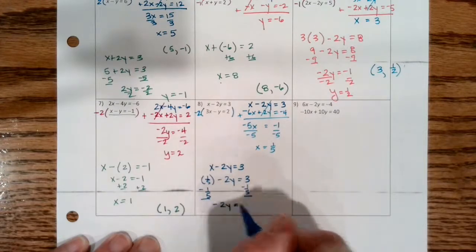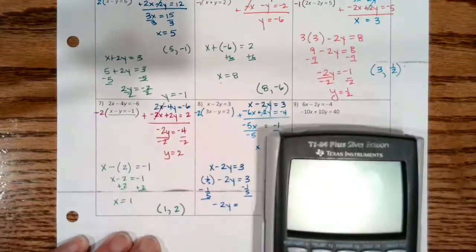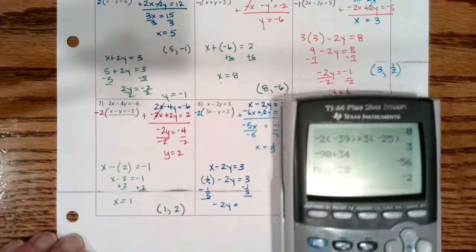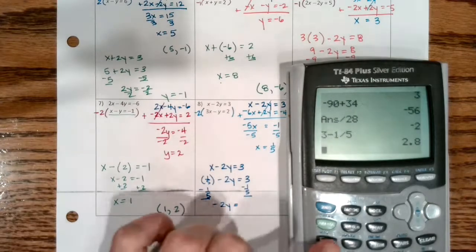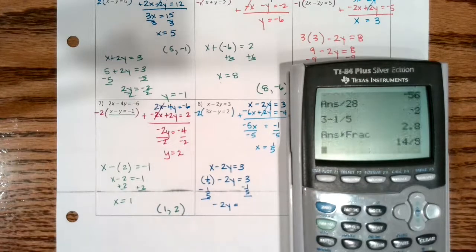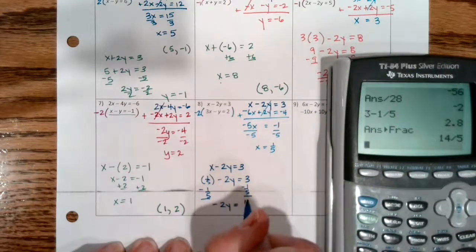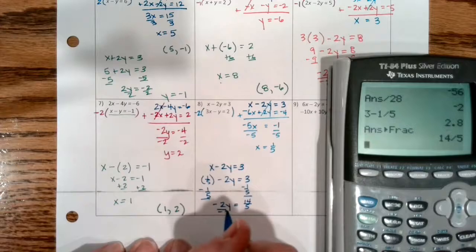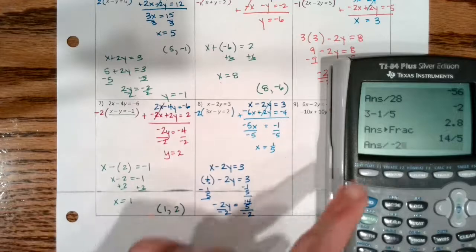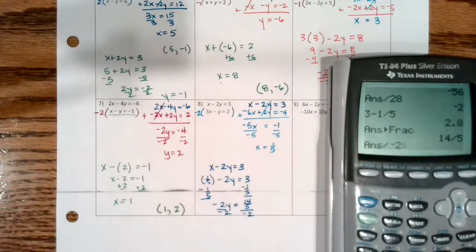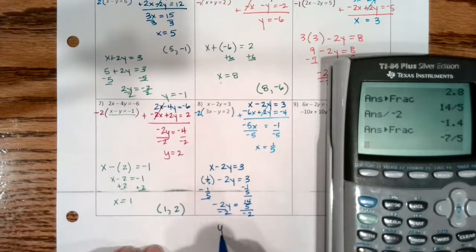Negative 2y is equal to, if you need the calculator to help you out with this math, please go ahead, because now I can have 3 minus 1 divided by 5. Math, frac, enter. So 14/5. It's nice to have that value already in the calculator because I'm going to divide by negative 2. And all I need to do is continue. See how that answer carries through? And I get negative 1.4, which is going to be y has a value of negative 7/5.